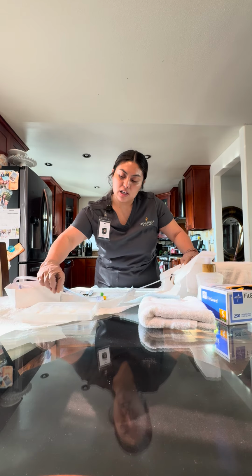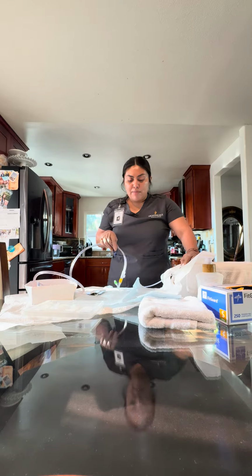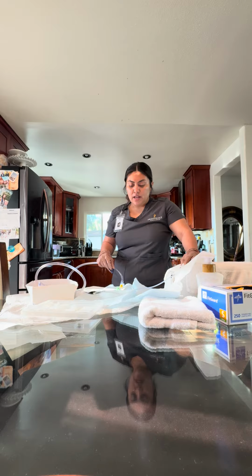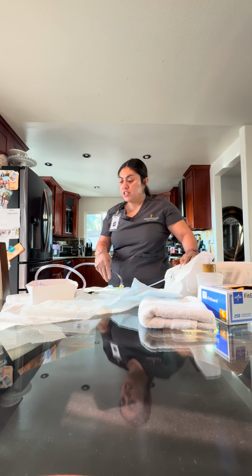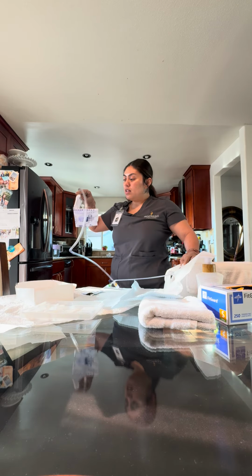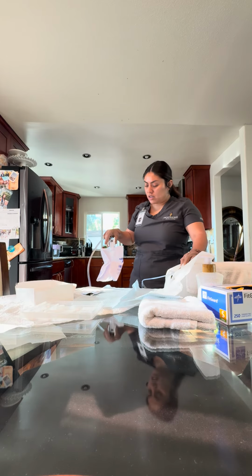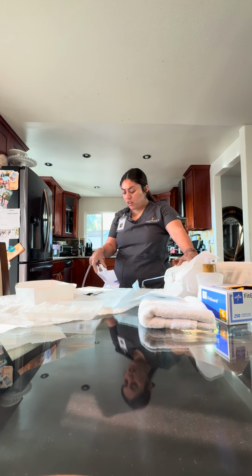I'm going to secure the Foley to my patient below the bifurcation to make sure the Foley does not become removed. After securing it to my patient, I'm going to grab my Foley catheter bag. Now that the urine is going inside my Foley catheter, I'm going to assess it. I'm going to check for output, for any cloudiness, and for consistency and color.